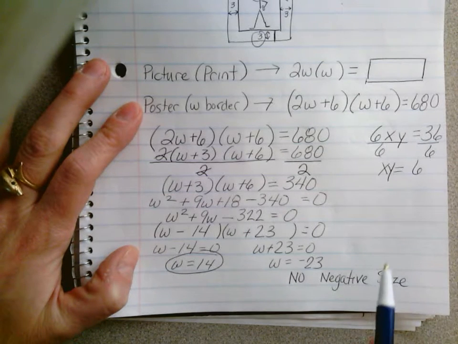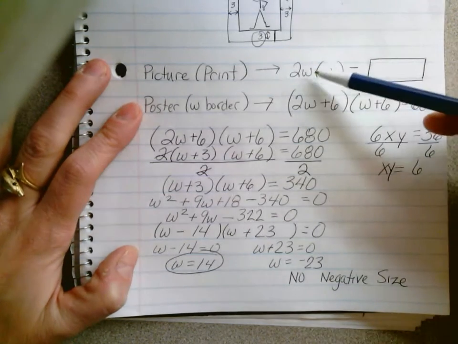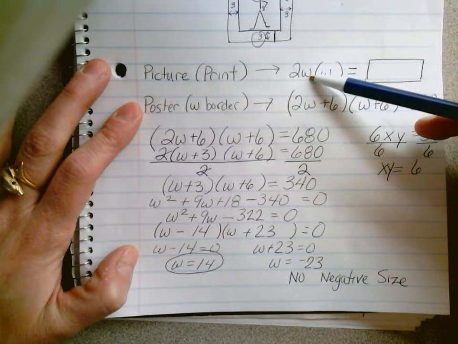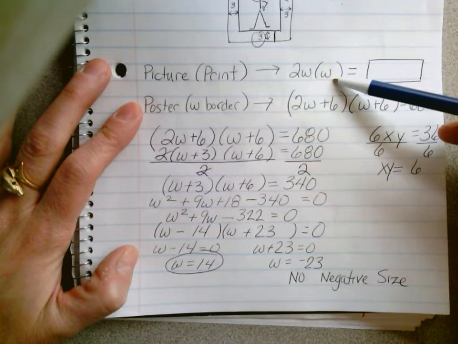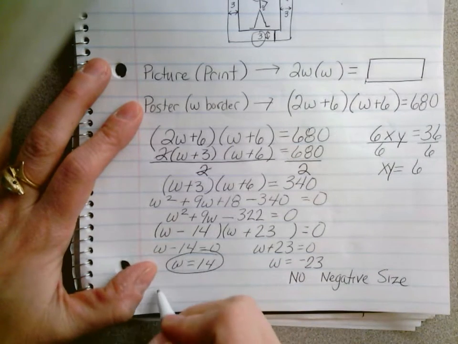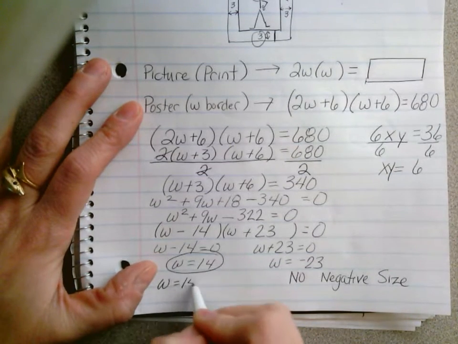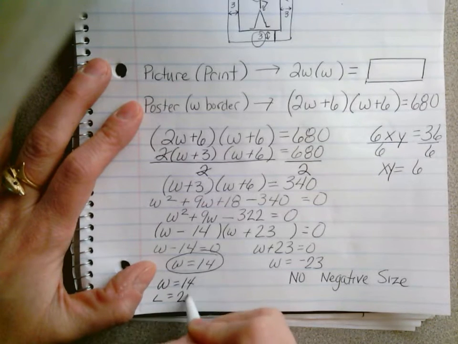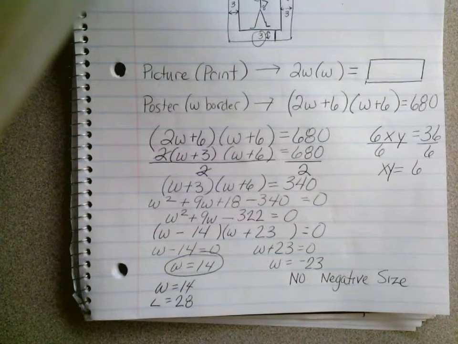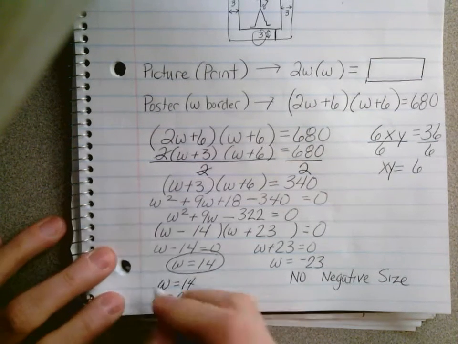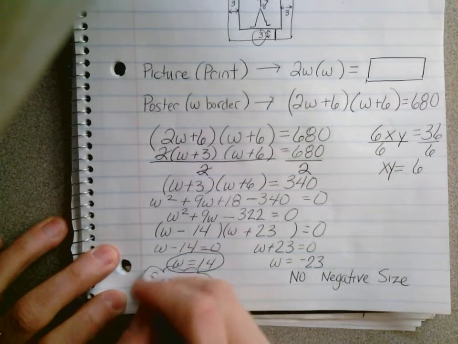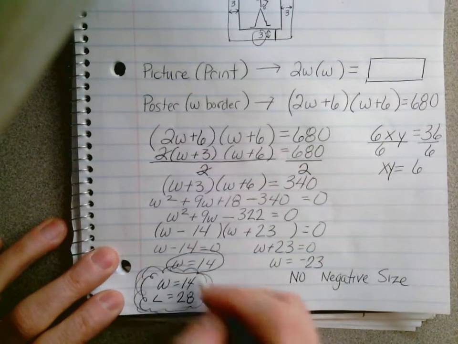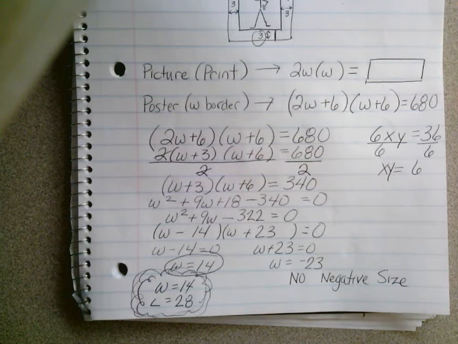So if 14 is W, what's the length? If 14 is W, 28. So W is 14, length has to be 28 because it's double. And the question asks for the area, right? No, it just asks for the dimensions. Okay. But if it asks for the area, you could say it anyway. You could.